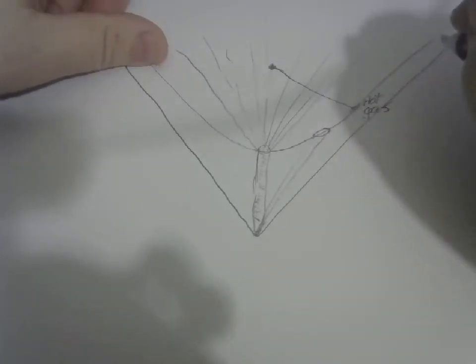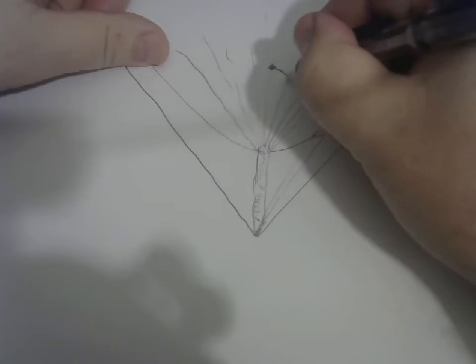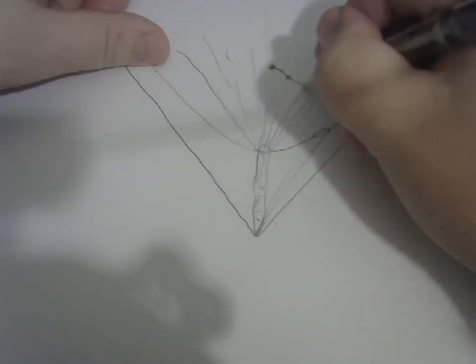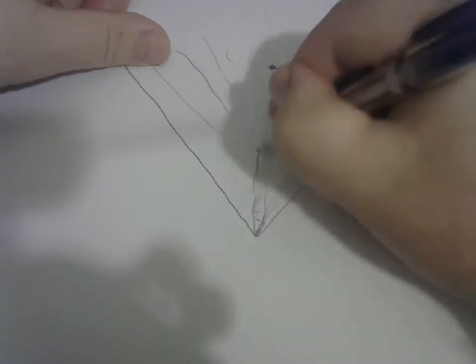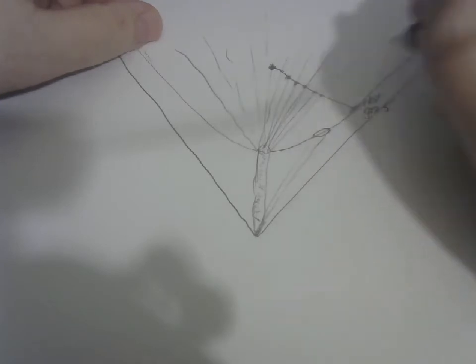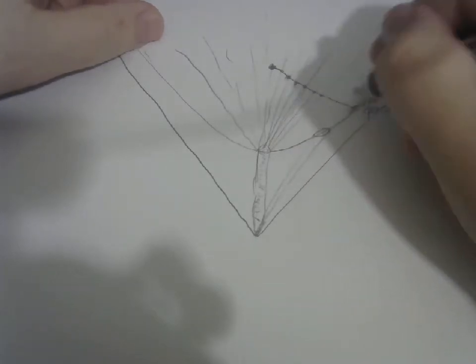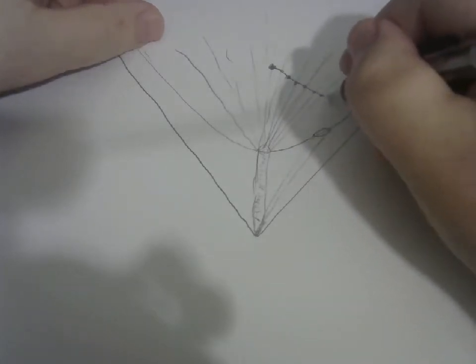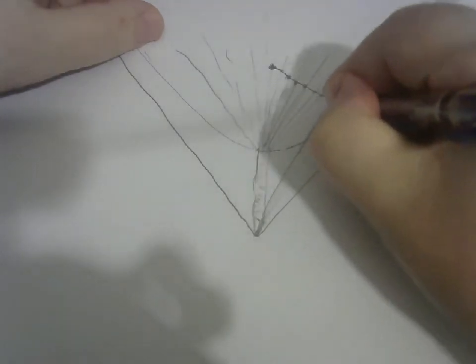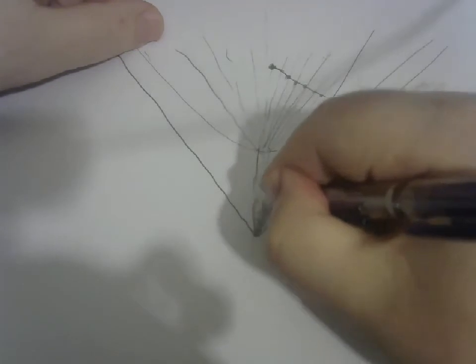But we would see objects like a galaxy here, a galaxy here, a galaxy here, and all of the stuff in this region would be following Hubble's law. And then when we get to a certain point out here, it's not following Hubble's law.